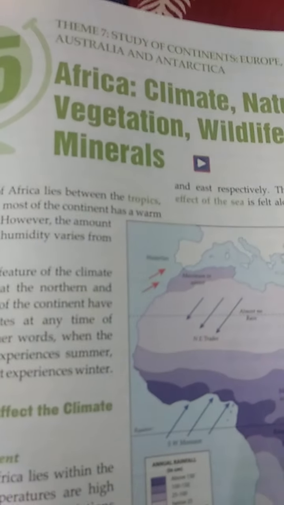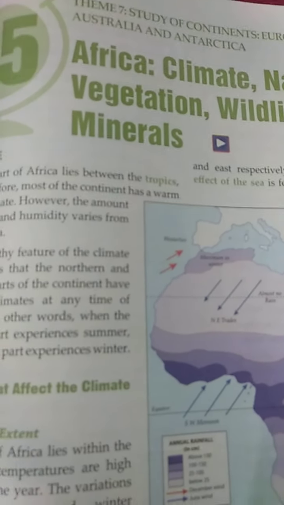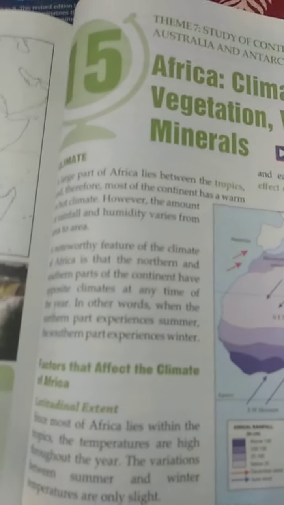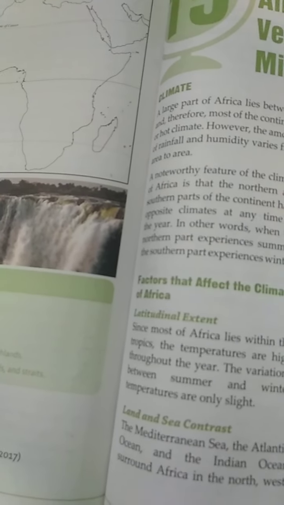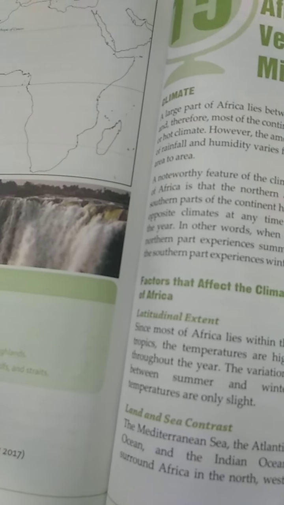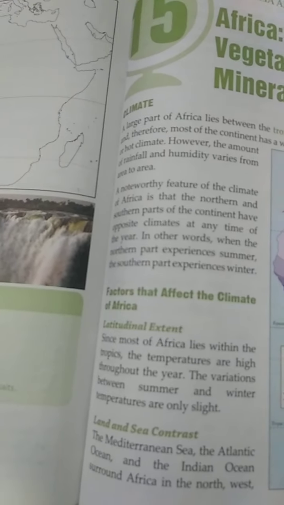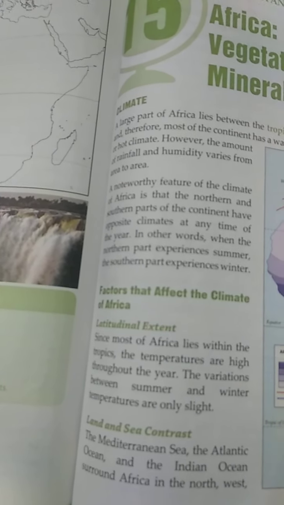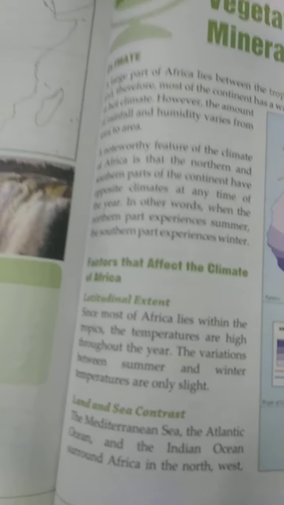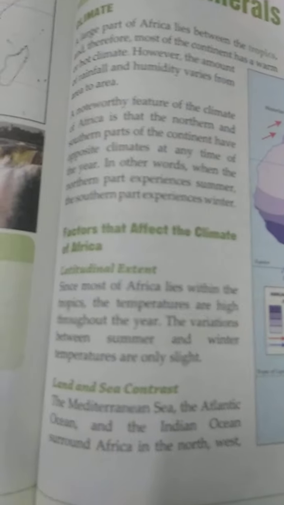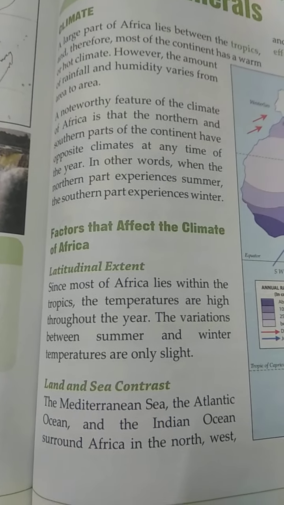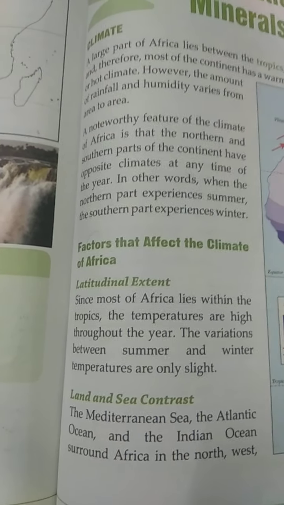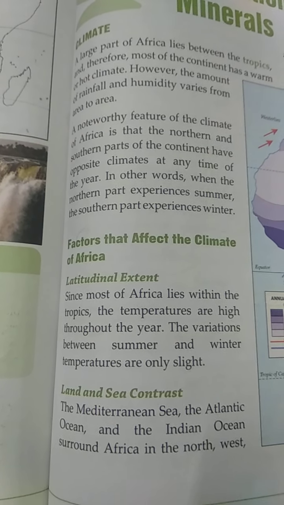Morning class 7. Today our chapter is Climate of Africa. Along with it, vegetation, wildlife and minerals are all being included. Talking about the climate of Africa, I have told you earlier that Africa gets all the important lines, that is Tropic of Cancer, Capricorn and Equator passing through it. All three lines are passing, so the latitudes and the extension of it all affect the climate of Africa.